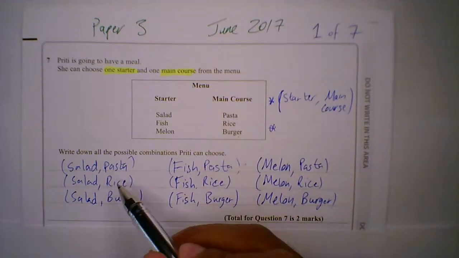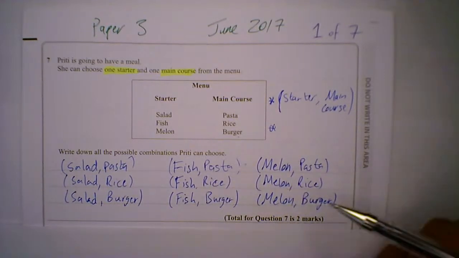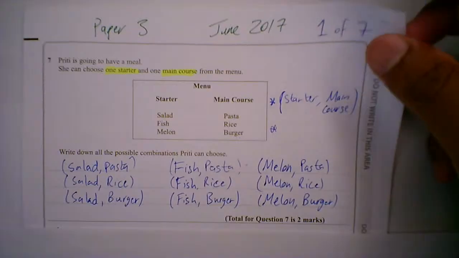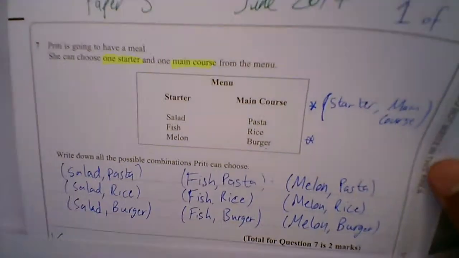Okay, so I've got 1, 2, 3, 4, 5, 6, 7, 8, 9 combinations in total. Now to get a method mark, I need to make sure I've got at least 6 of these combinations to get 1 method mark. So that's the first question. Let's go on to another question.